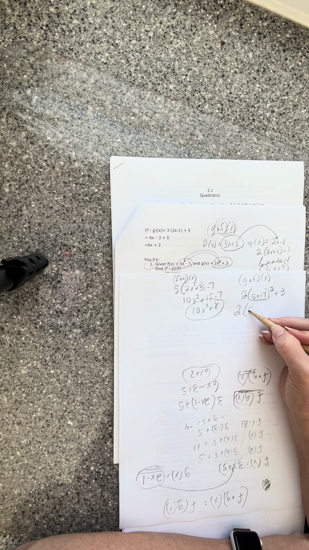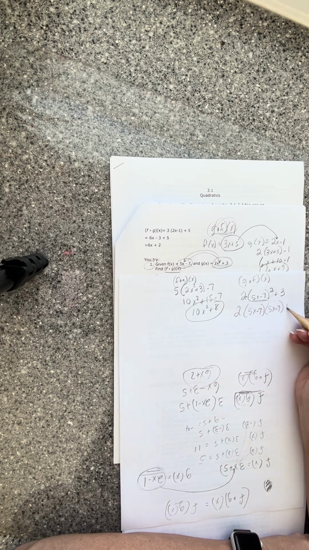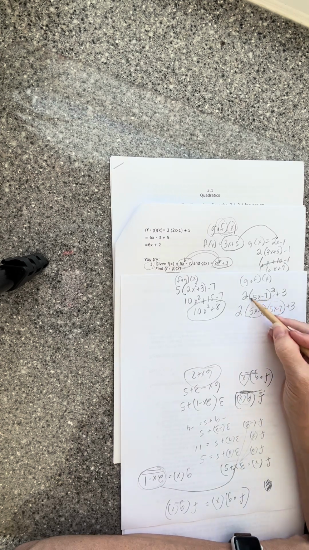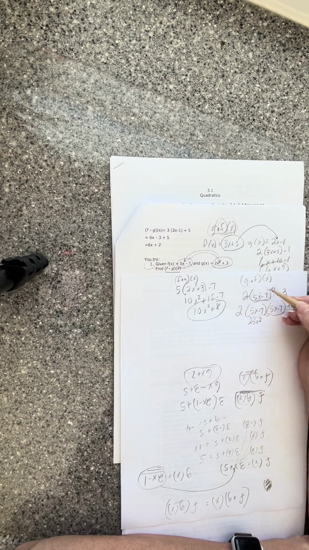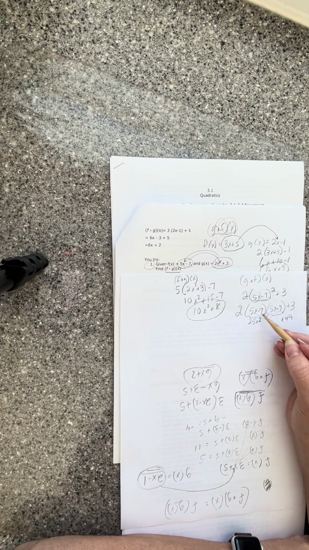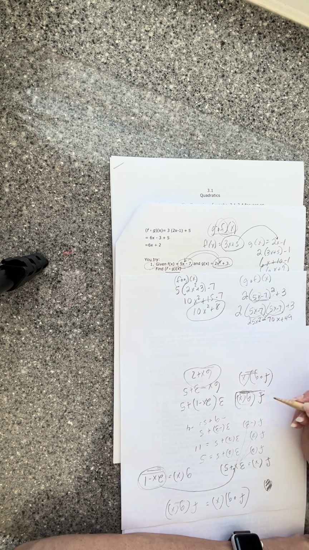So to square 5x minus 7, you could write that down twice and then FOIL it. Or if you kind of know the squaring pattern, it's always the square of the first, that's the 25x squared. You do have the square of the last, the 49, but you also have the outer is negative 35x, and the inner another negative 35x, making negative 70x. Do you remember that?